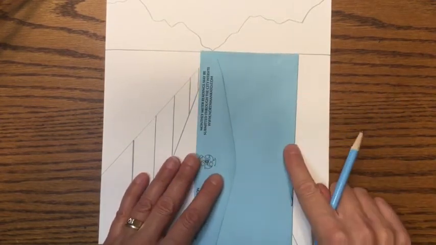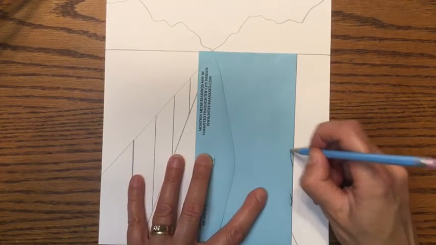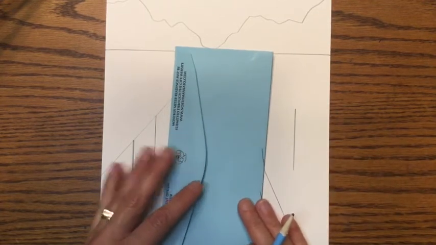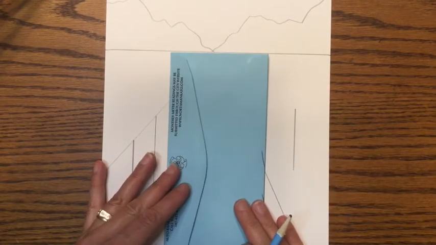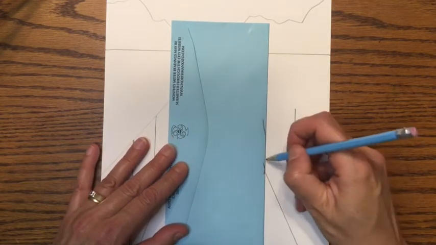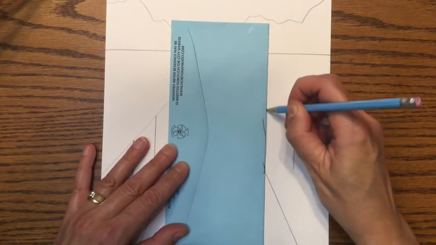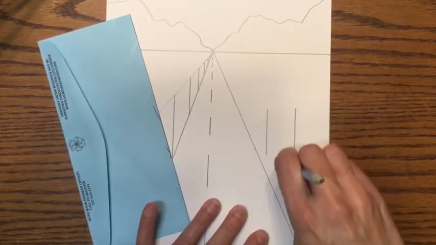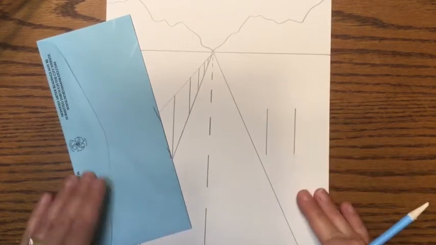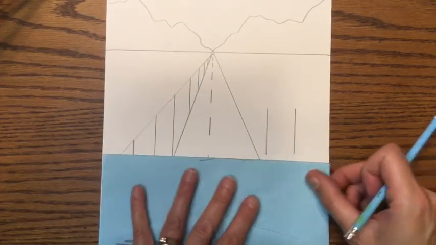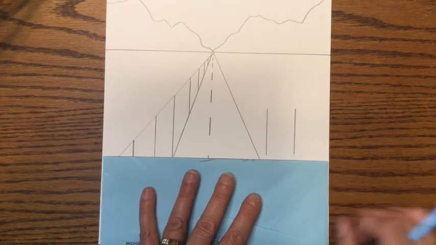What else could I add to this landscape? I could draw a house on the side. So I'm using my straight edge. I'm making a parallel line again that's parallel to the side and it's vertical. Then I'm going to scoot over my ruler, my envelope, and I'm going to draw a second parallel line because I want to make a square. And a square has to be facing me or it has to be very straight and parallel to the edge. I'm going to draw the bottom of my square.